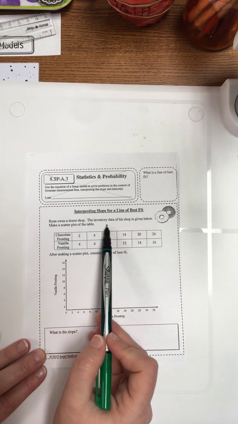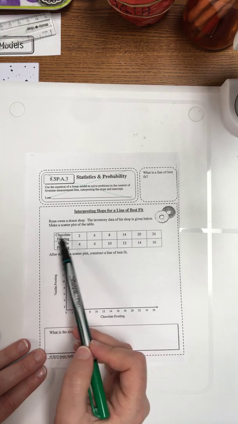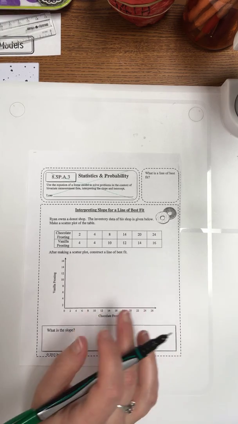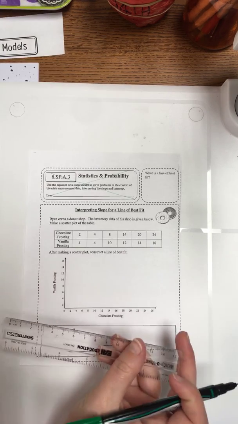Ryan owns a donut shop. The inventory data of his shop is given below. Make a scatter plot of the table. So again, I don't prefer it when there are no lines, but it's fine.